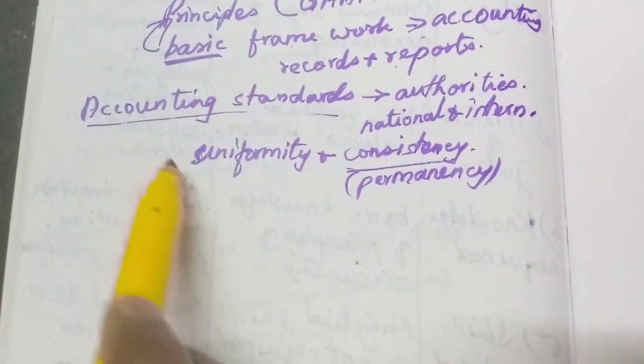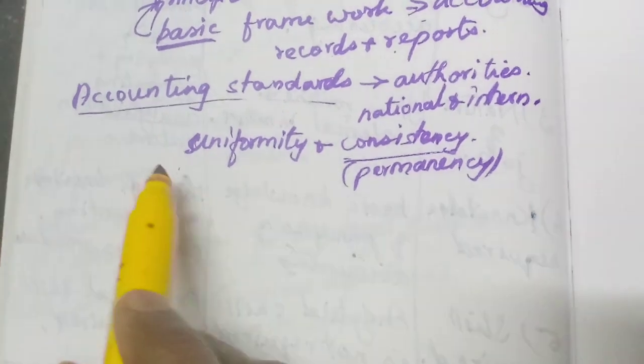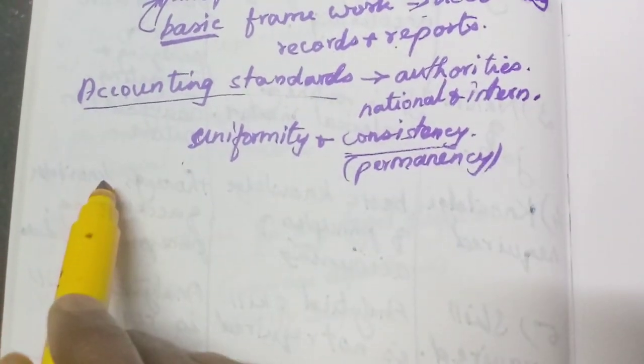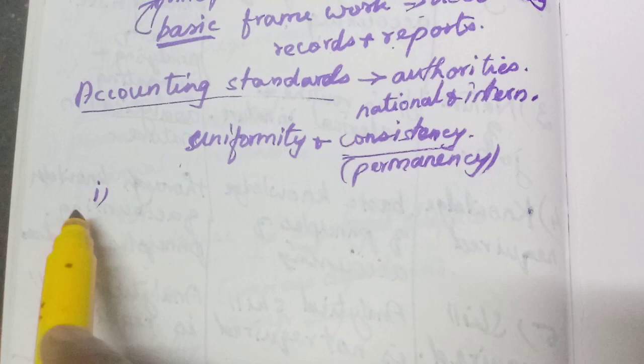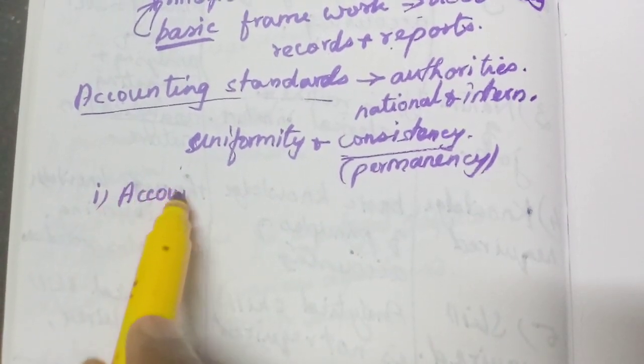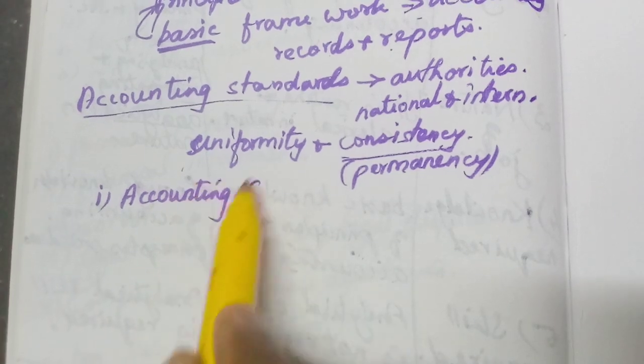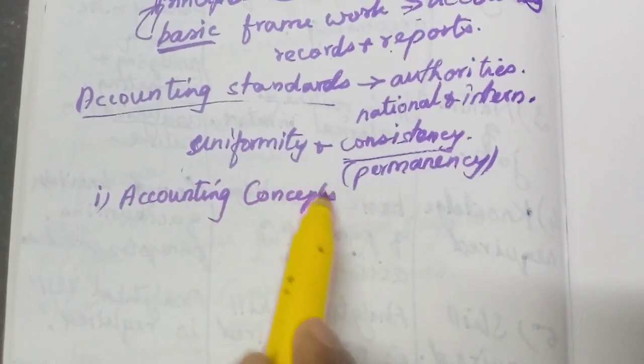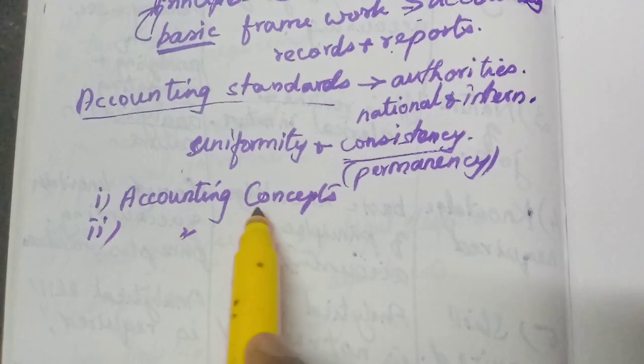Again, these accounting principles, we can say, are a combination of two. One is accounting concepts. The other one is accounting conventions.